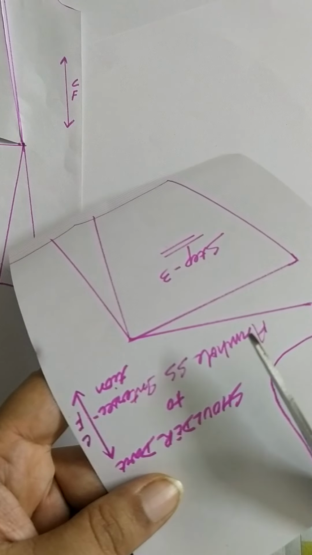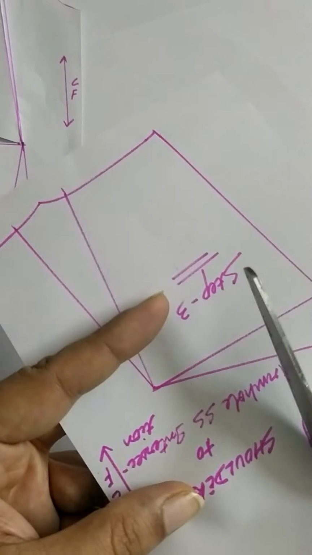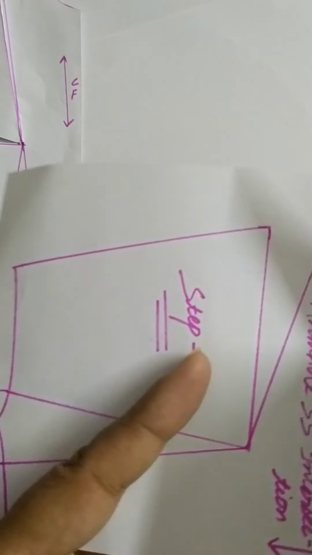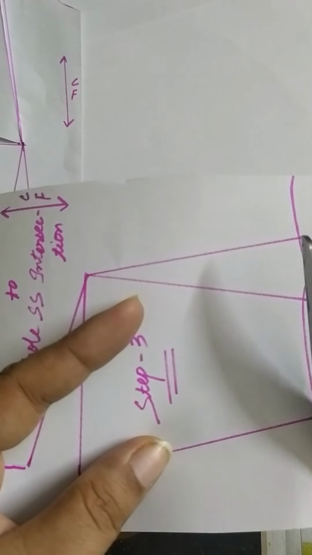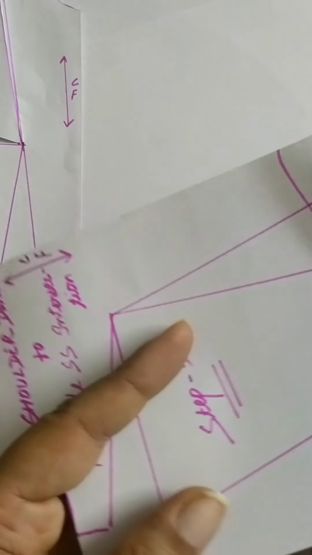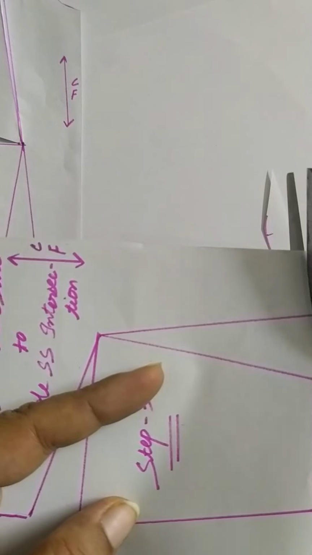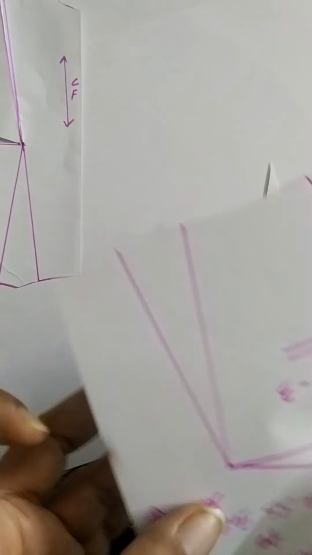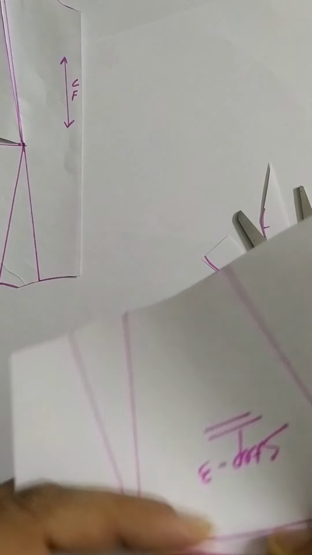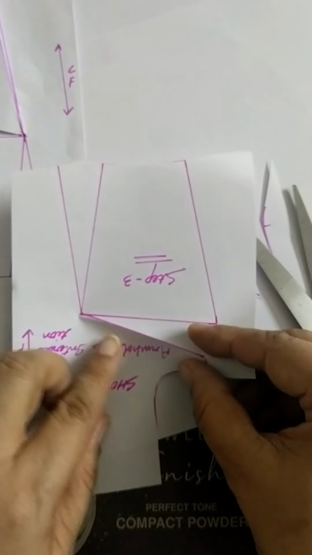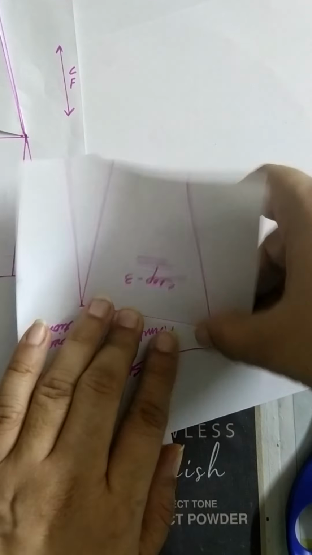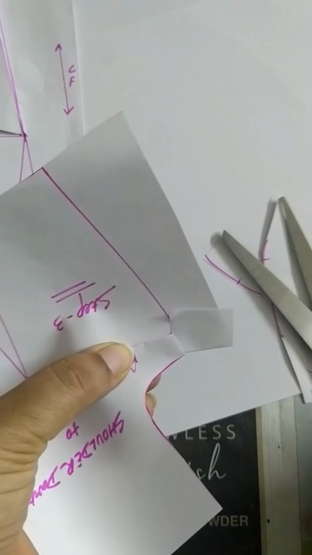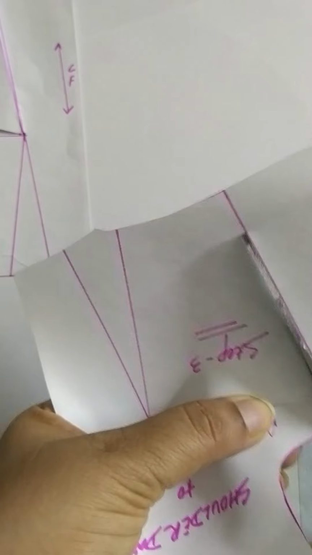So when you reach close to the dart, you're supposed to close the dart intake to true the dart. I keep repeating this in all my videos and during my classes also, because it's very important for you to remember this. Otherwise, your pattern will become a faulty pattern. So do not commit such a mistake of not marking it correctly. So we'll close one of the dart legs over the other, press it nicely, and now cut it. Cut it along the side seam.